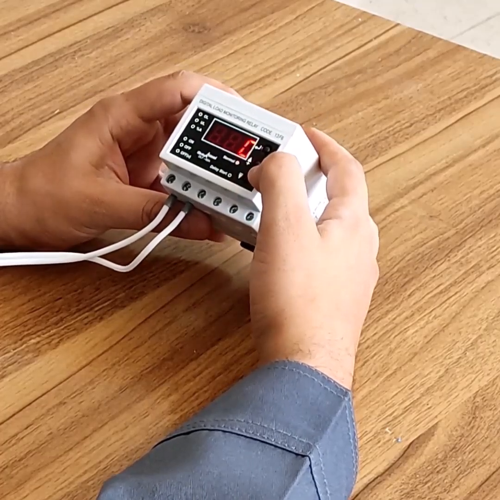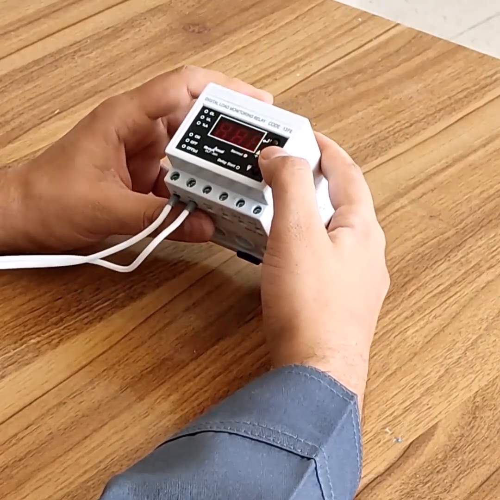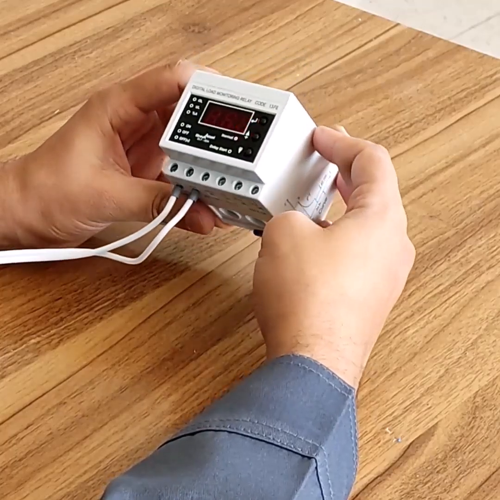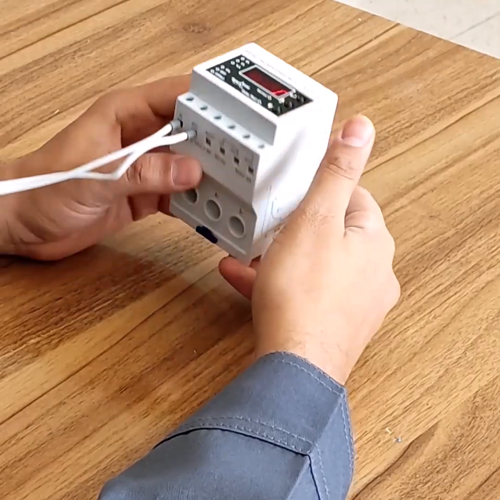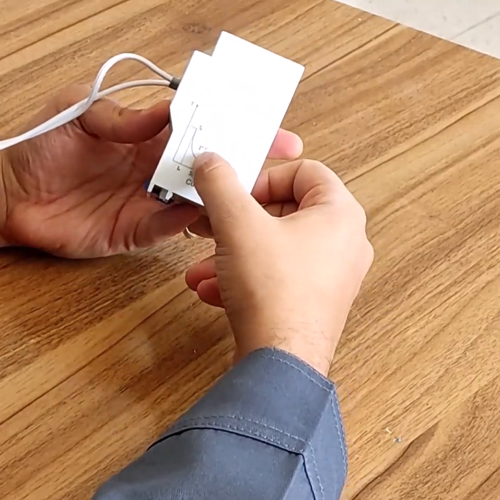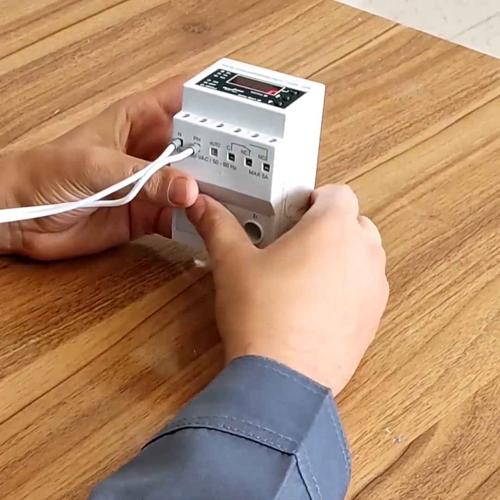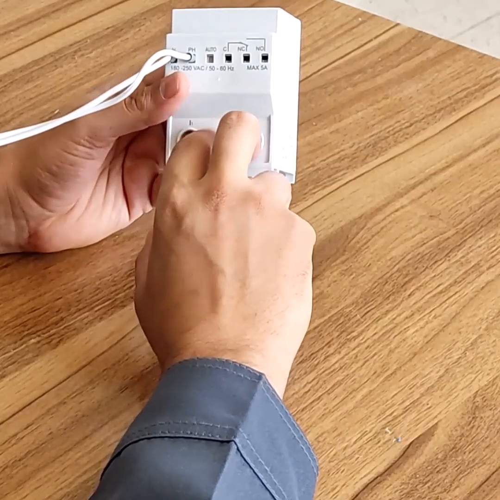In the other model, the range is 0.5 to 50 amps with an accuracy of 0.1 amps. This load control is designed with a microprocessor system. The load current curve is displayed in this section here. It doesn't need a separate CT, and the maximum wire size that can be passed through the slot is 25.